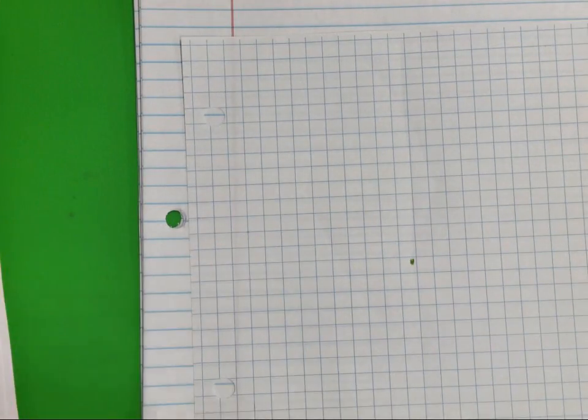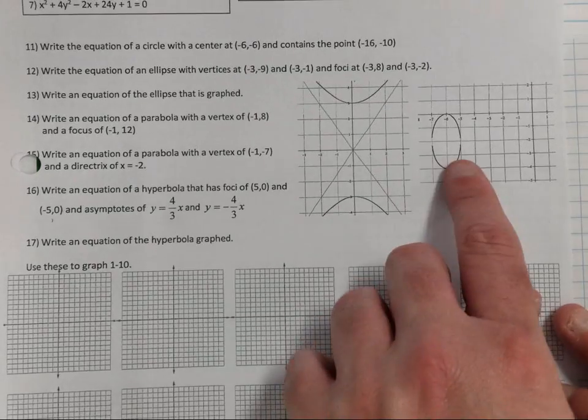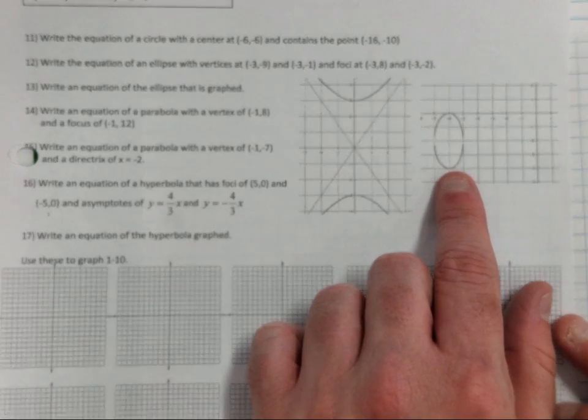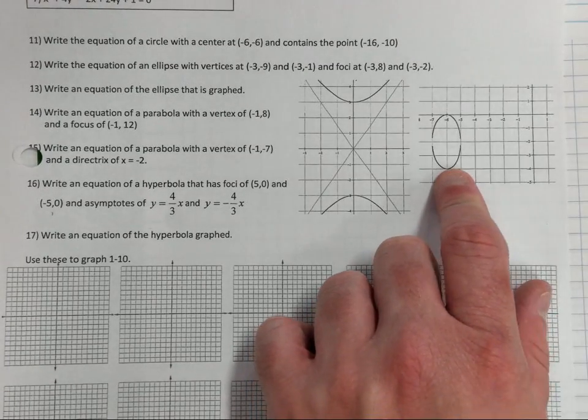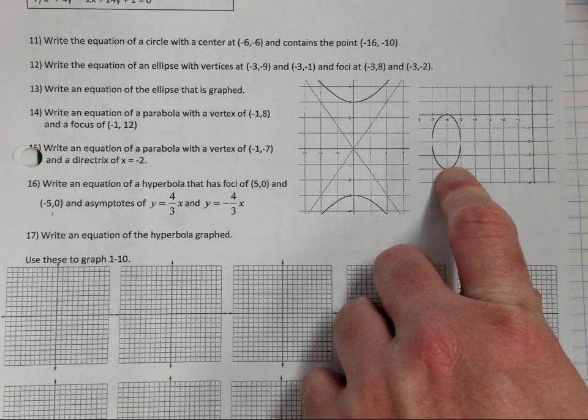Now, I just want to ask you this. There's a question like this tomorrow on your test. There's only one. I give you a picture of one, and I ask you to write the equation. Okay, so let's just look at this. It's kind of easy.